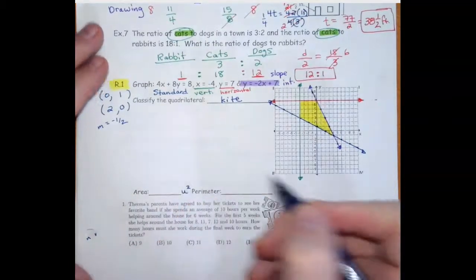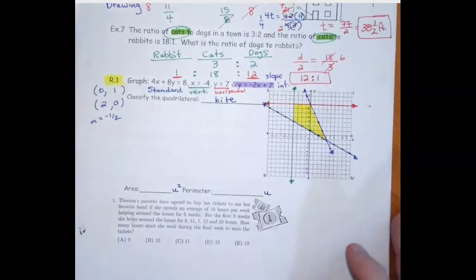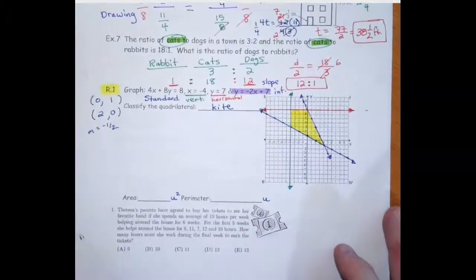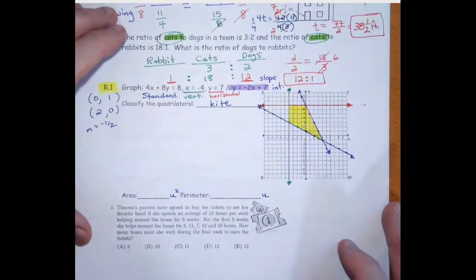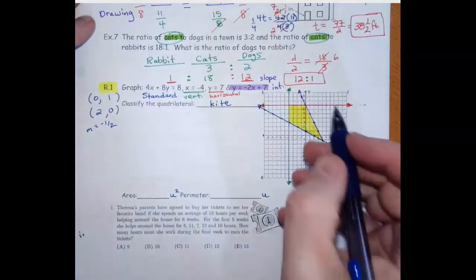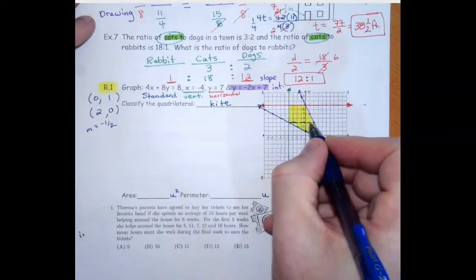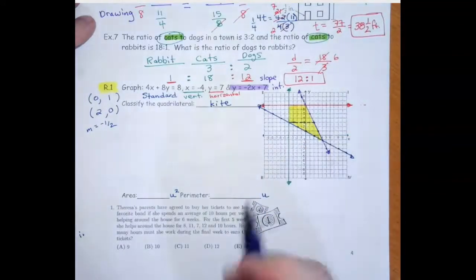Area, you're going to put units squared and units on that immediately. And now we need to figure some stuff out here. So area, there's a couple different ways you could do that. You could cut it up into pieces. That might be the easiest. So if you look right here, there's a trapezoid and a triangle.